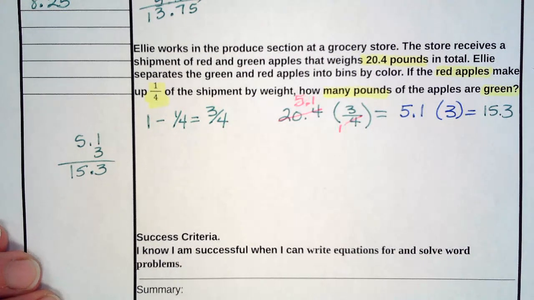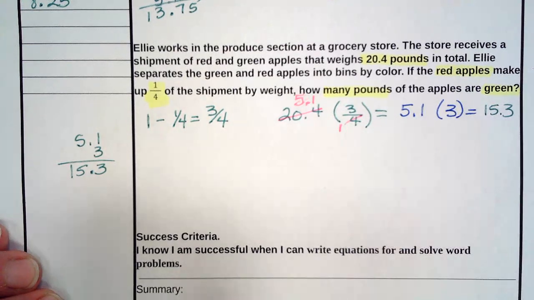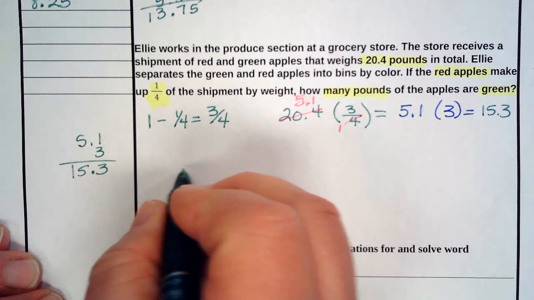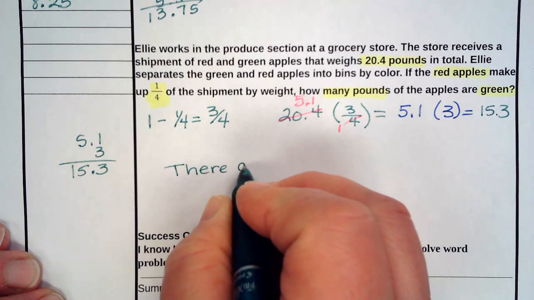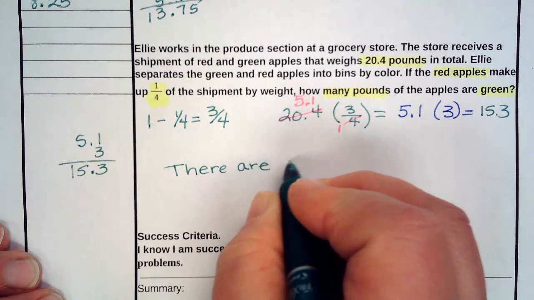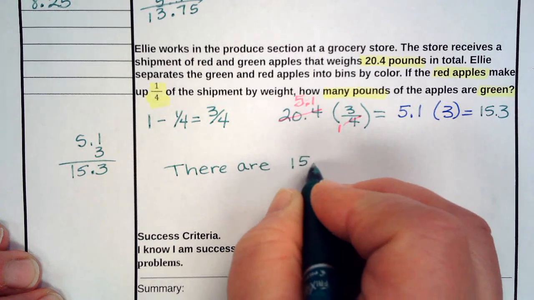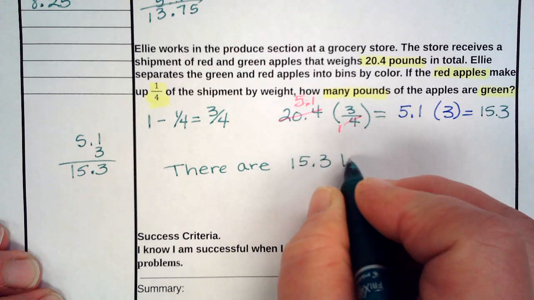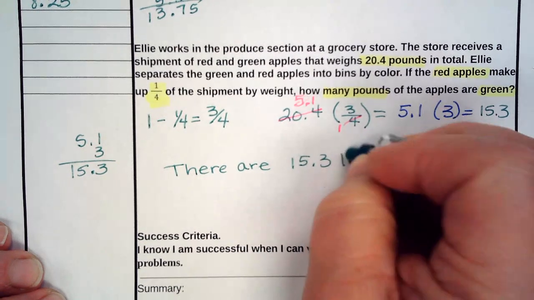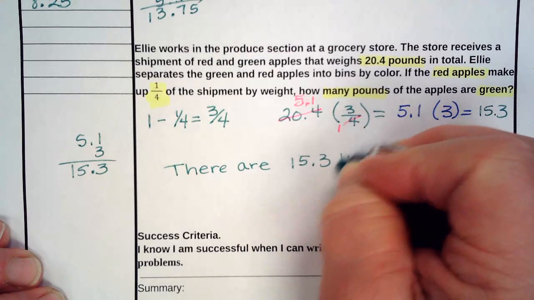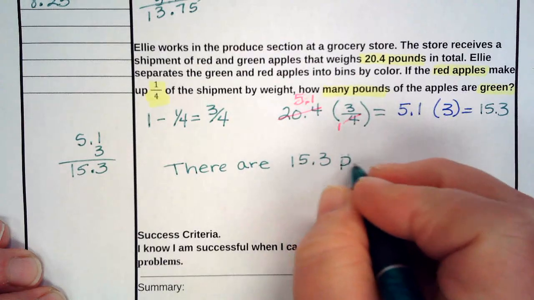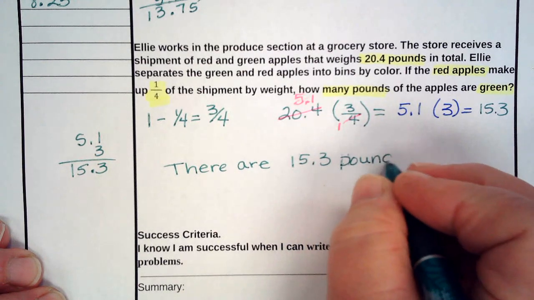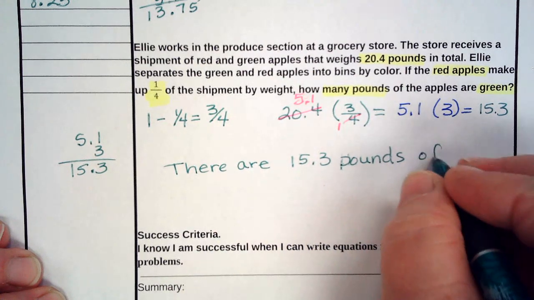Well, that means that 15.3 pounds of the apples are green. There are 15.3 pounds. I'm going to spell it out instead of doing the shortcut there. Of green apples.